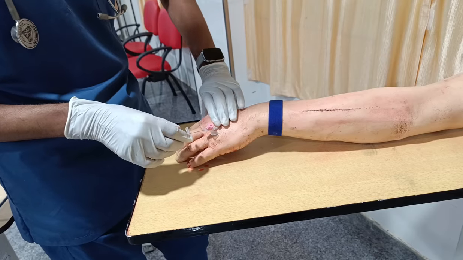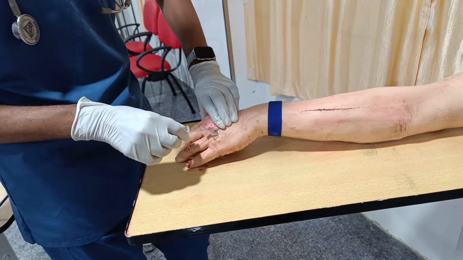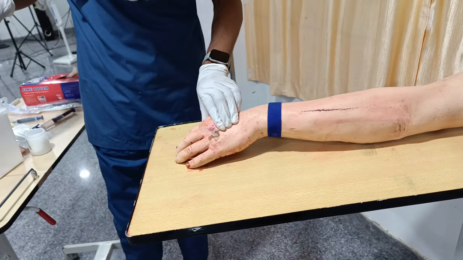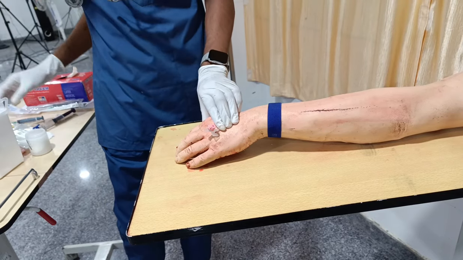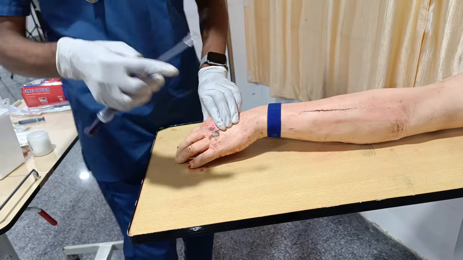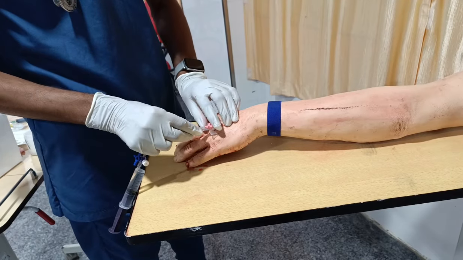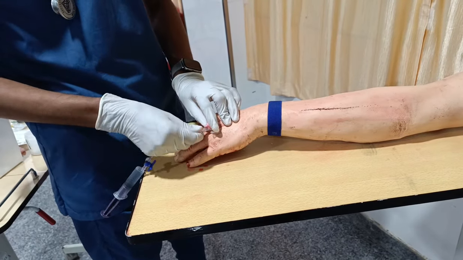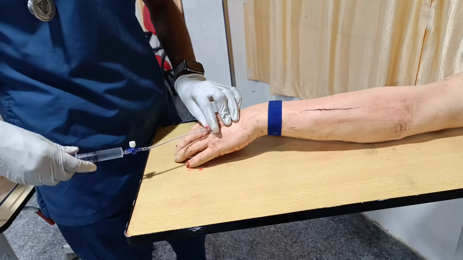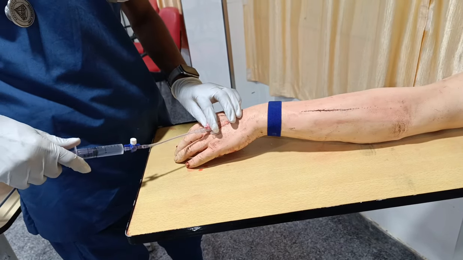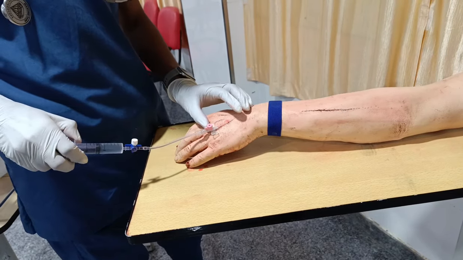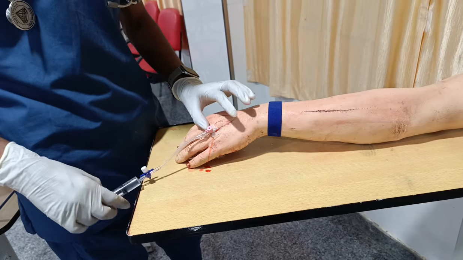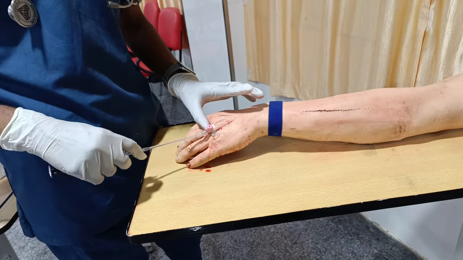So this is the way I have to occlude this distal portion. I have to remove that needle and place it in the puncture-proof container. Then I have to take the pre-filled syringe and attach it, check for the backflow, then introduce it into the circulation. Before that, you have to ask the person if they are feeling any pain or irritation.